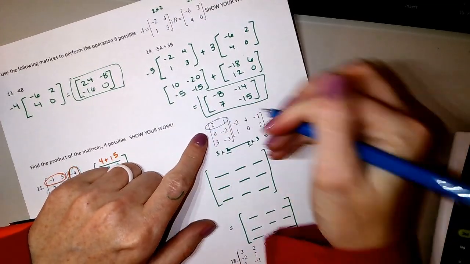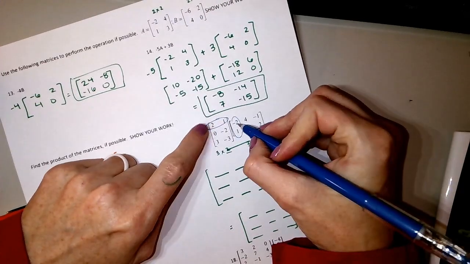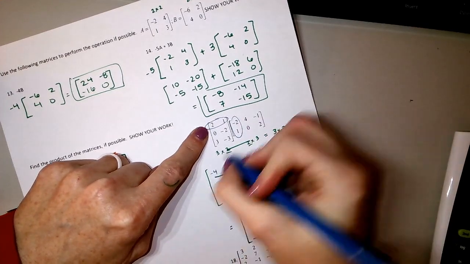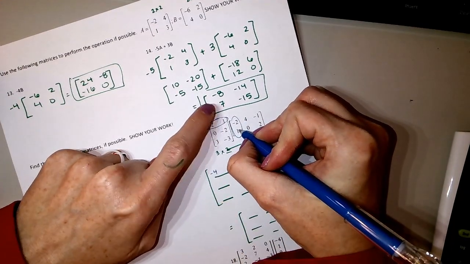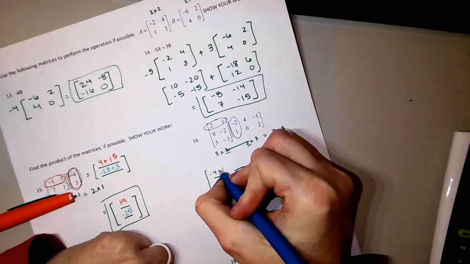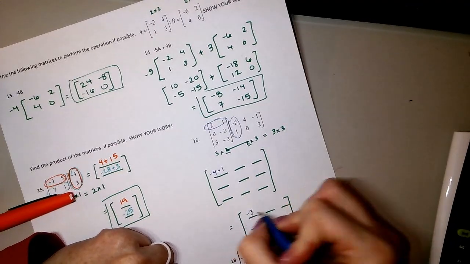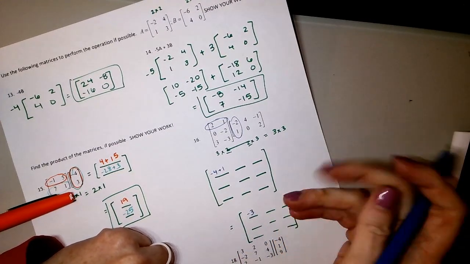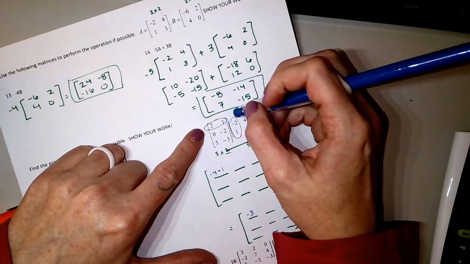Here is rows, then columns. It's always rows and columns. So 2 times negative 2 is negative 4. Move over and down. So 1 times 1 is 1. You add those together and you get negative 3. That's the first row and the first column.